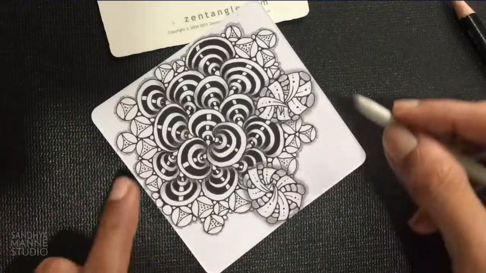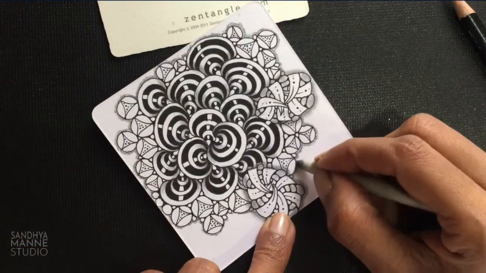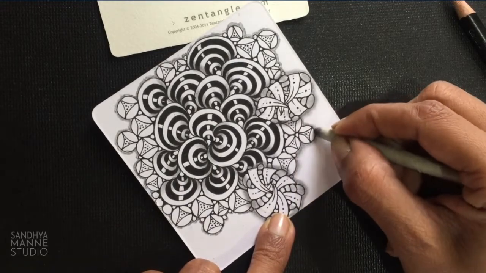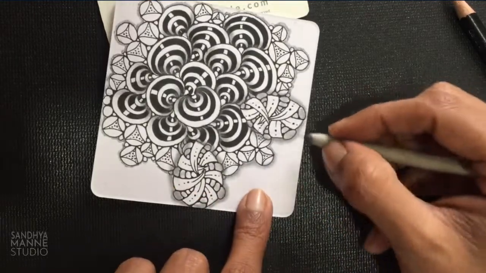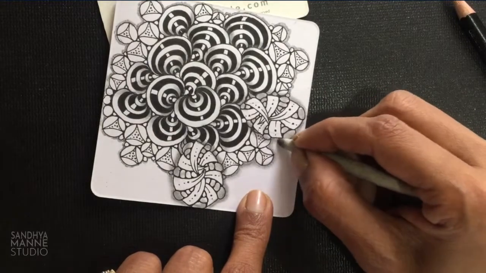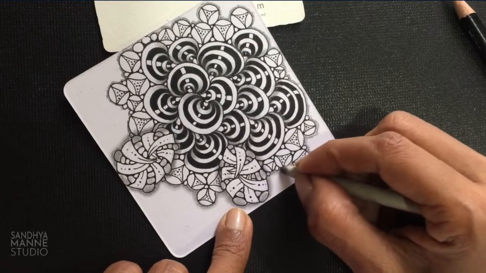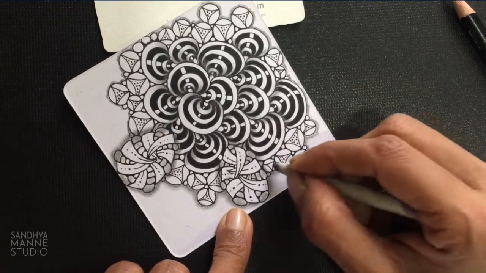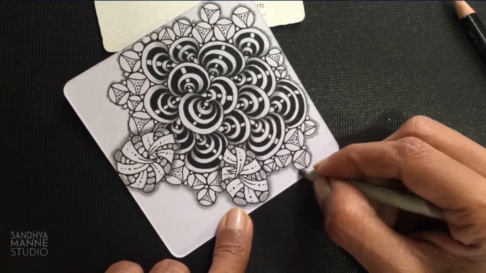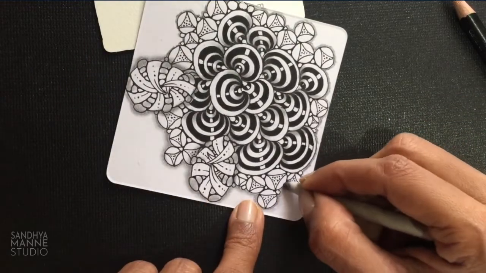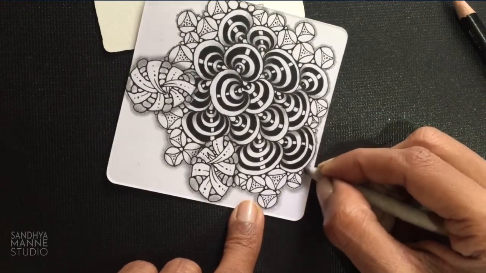Okay, so I have my pencil all around, and I'm just quickly going to go around this. I'm not spreading much, I'm just going around it. I skipped adding dots there, so I'm going to go back and do that once I finish blending.